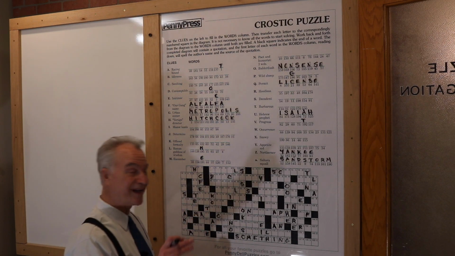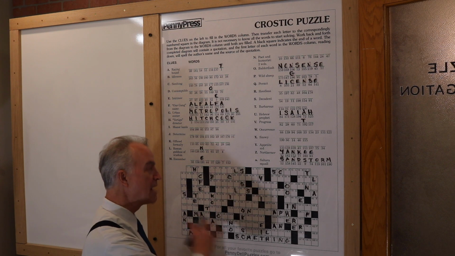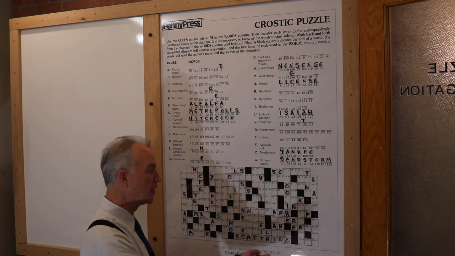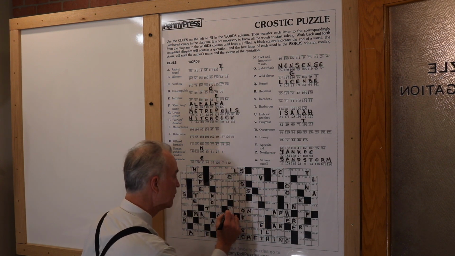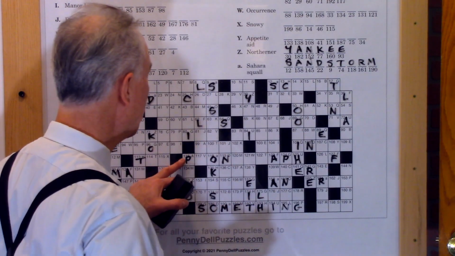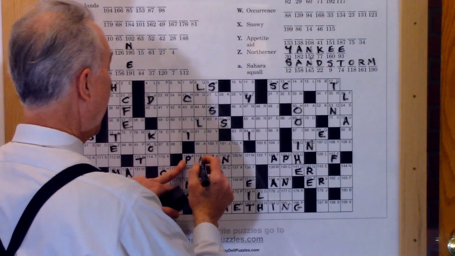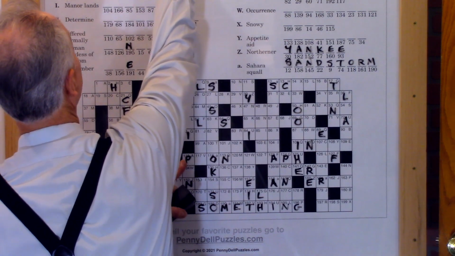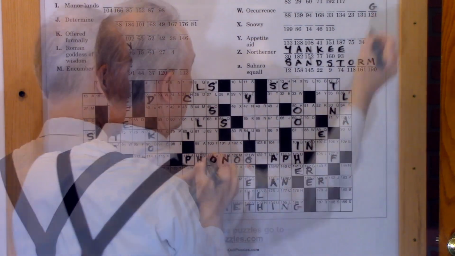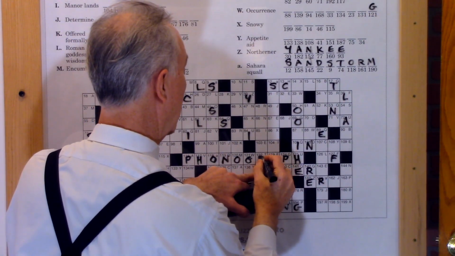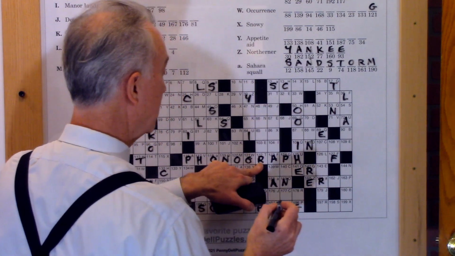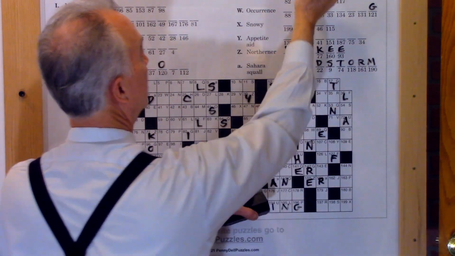And again, if you don't make that leap, you'll probably find your clues elsewhere in the puzzle, but that's what I'm going to go with here, phonograph. Let's transfer these letters as we go. A, 116 is P. T, 122 is R.